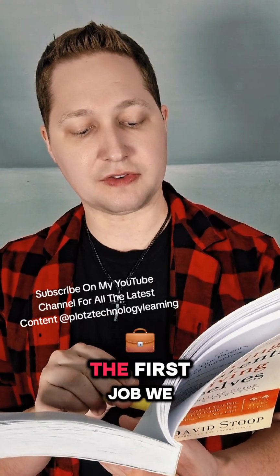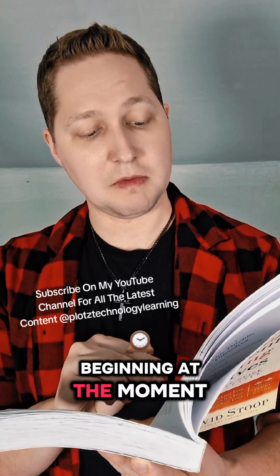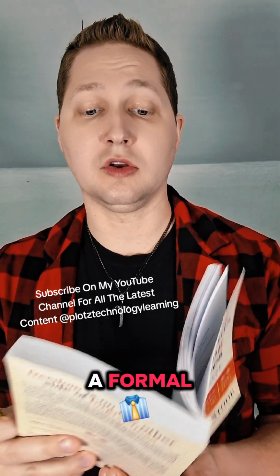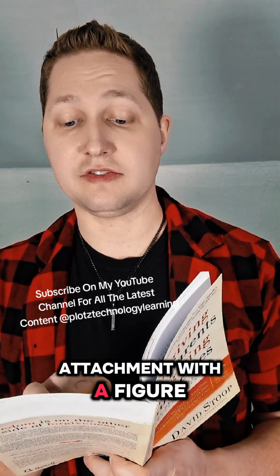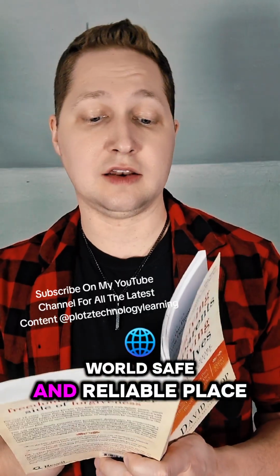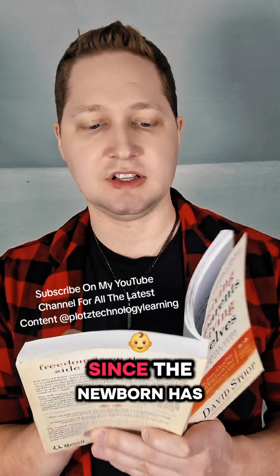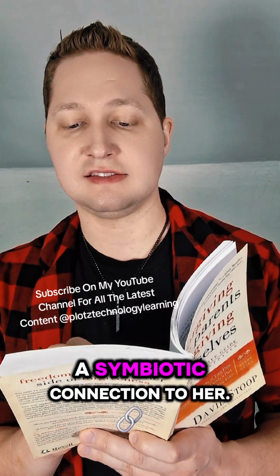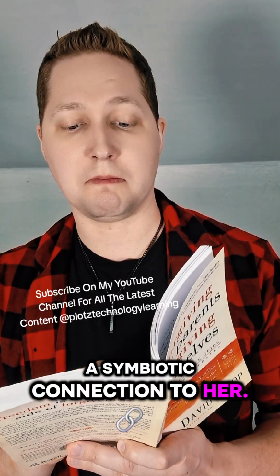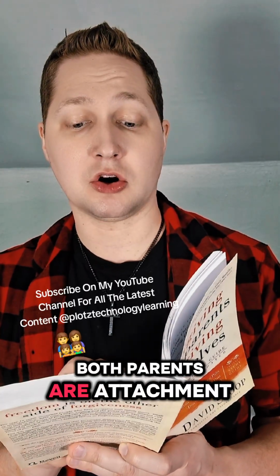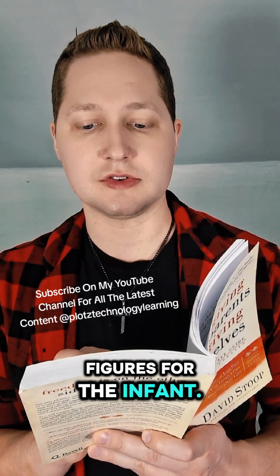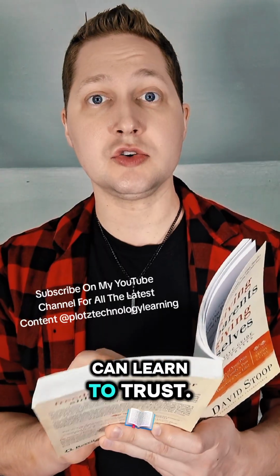Our first task in life, the first job we set out to do beginning at the moment we enter this world from the womb, is to form a secure attachment with a figure who will make the world a safe and reliable place for us. Ordinarily, of course, this is the mother, since the newborn has spent nine months in a symbiotic connection to her, but the father also plays a crucial role in this. Both parents are attachment figures for the infant. So we can say that one norm of a healthy family is that it provides a loving environment in which the child can learn to trust.